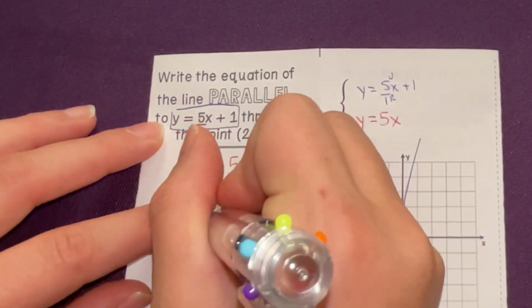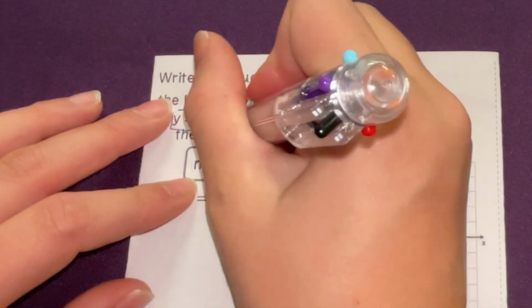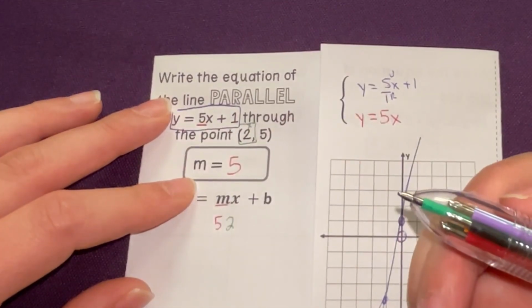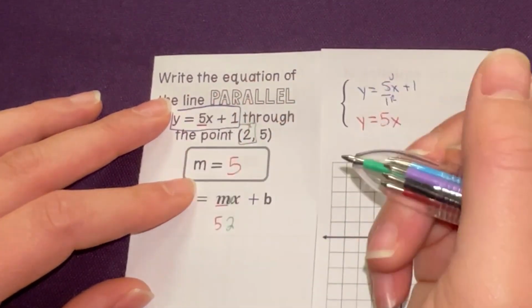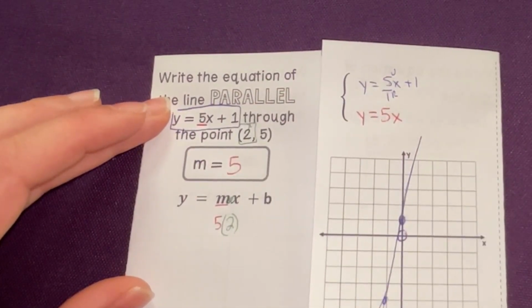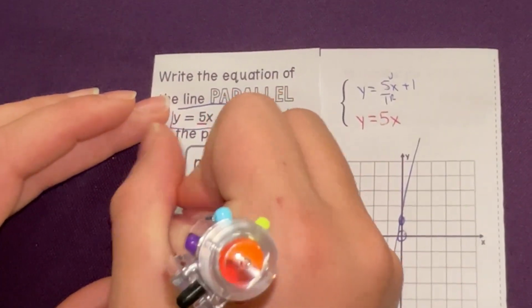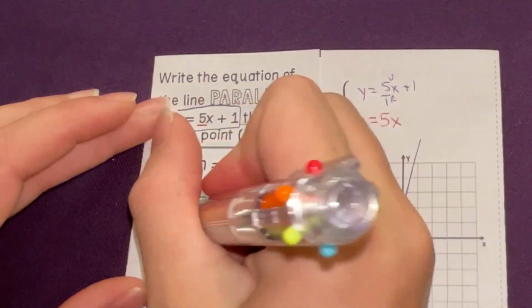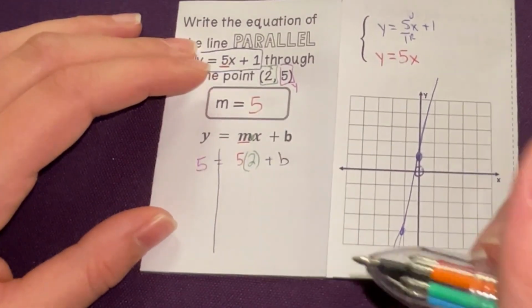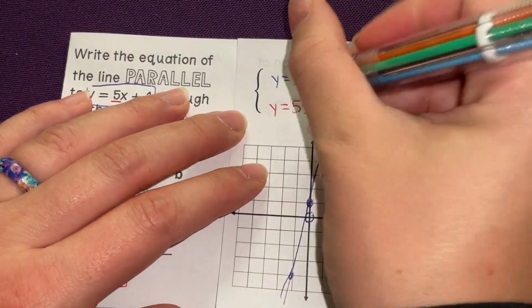Now, again, I know my m is 5, so I'm going to replace this m with the number 5. This point 2 is my x value. So I'm going to put that 2 with my x value, but I don't write it as 52, right? Because there's secret multiplication happening between m and x. So I'm going to put it as times 2. And then I also know this 5 as my point is a y. So I'm going to say this is 5. Everything else, we drop it down. And then from here, we use our solve skills. Okay? Now using my solve skills, now I know y equals 5x minus 5.